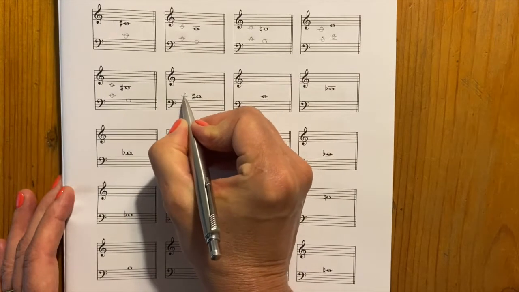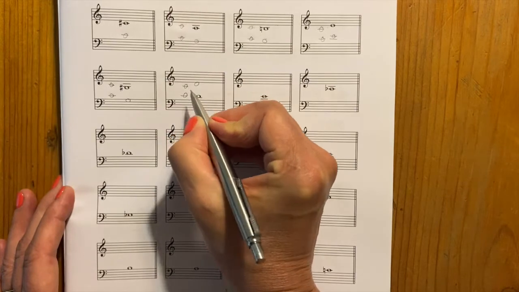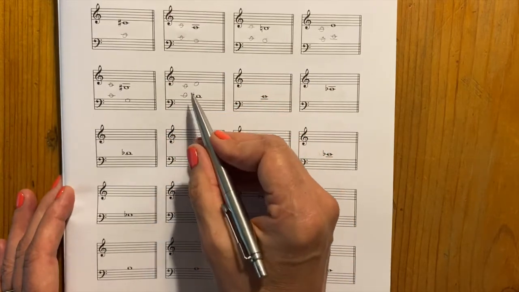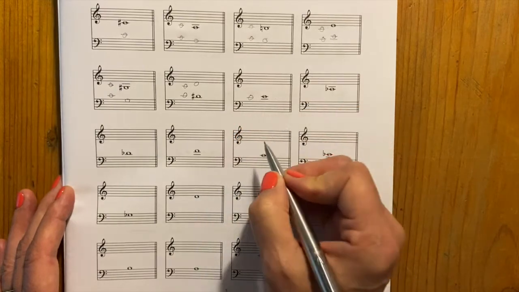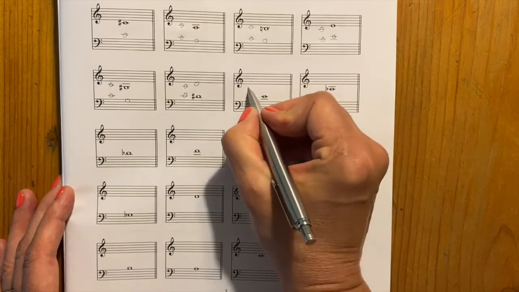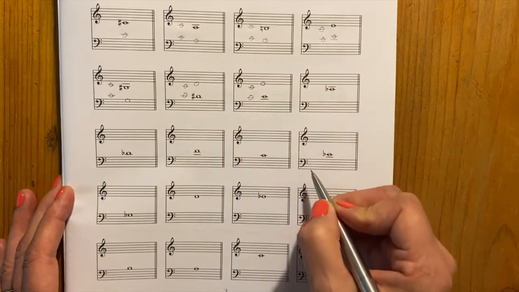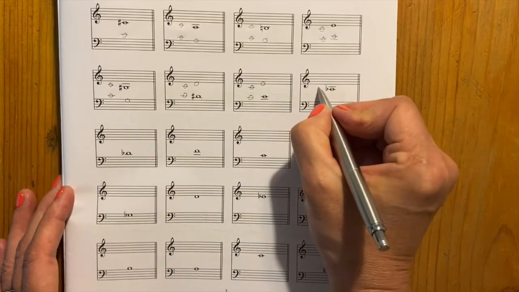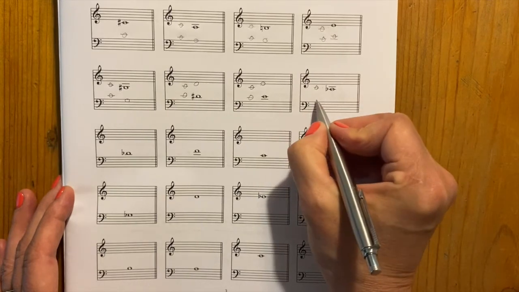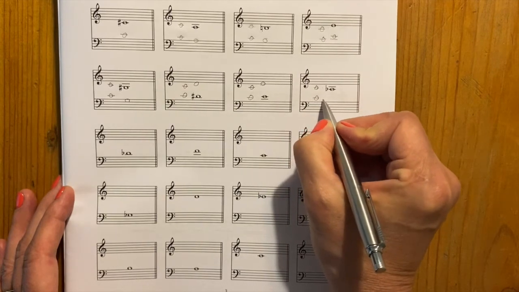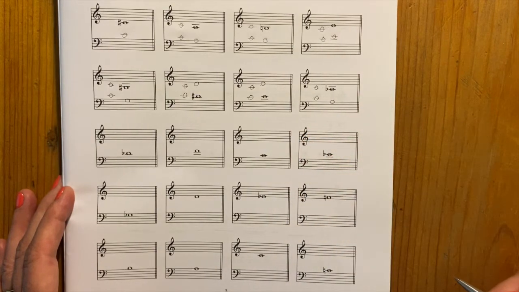I'm not adding the sharps or flats, I'm just showing you how to find the notes. This is the D just above middle C. Here's middle C, that's the G, the D just above middle C. This is C, D, E, the E just above middle C. One more. This is middle C, that is the A just below middle C. Here's middle C, B, A, that's the A just below middle C.